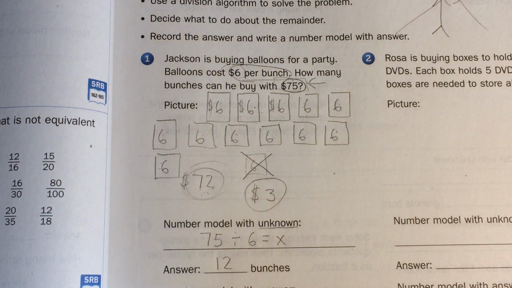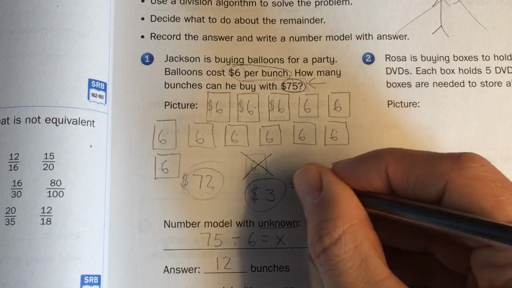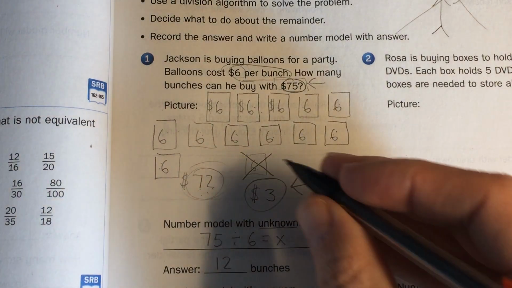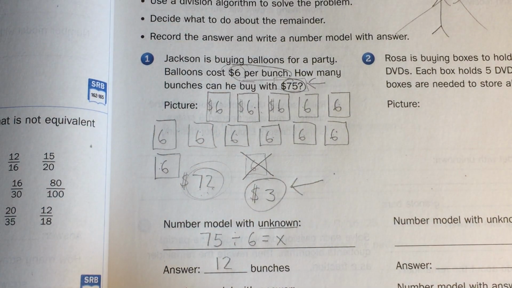and you head back into the car, and she's like, all right, you got all the balloons for our school party? And you're like, yeah, it cost $72. And she's like, was there anything left over? You would be like, oh yeah, there's $3 left over, also known as $3 remaining. So in math, we call this a remainder.